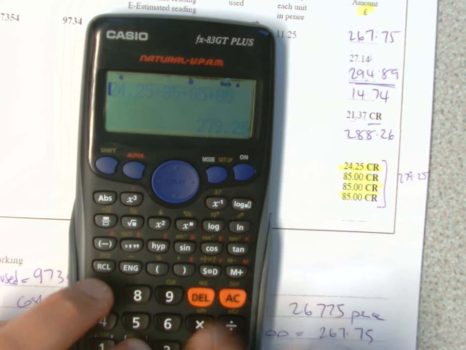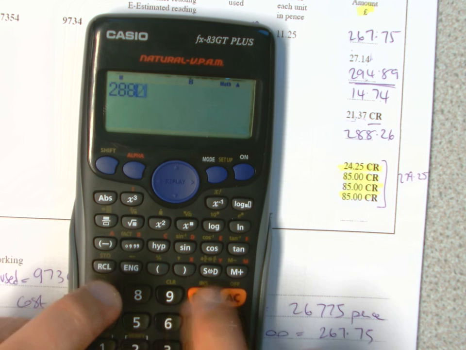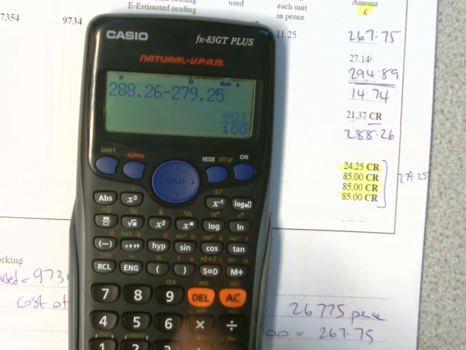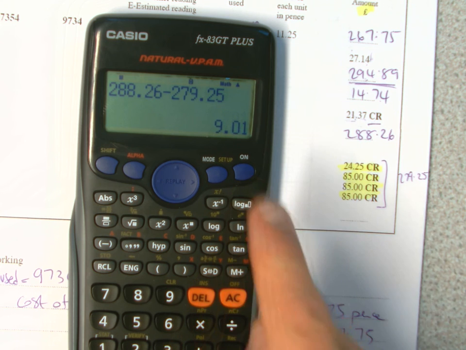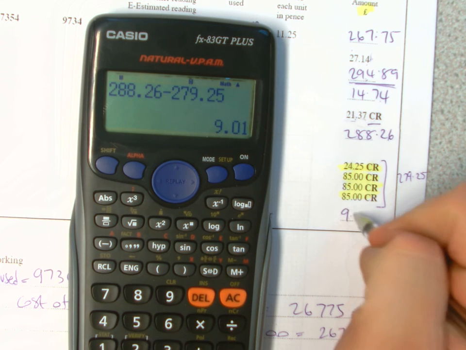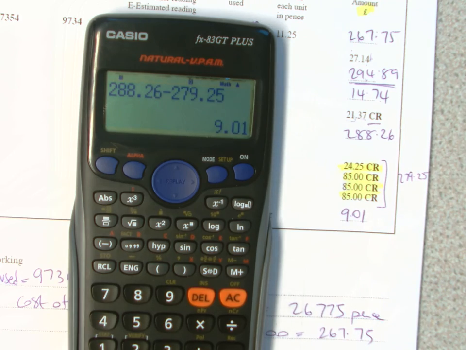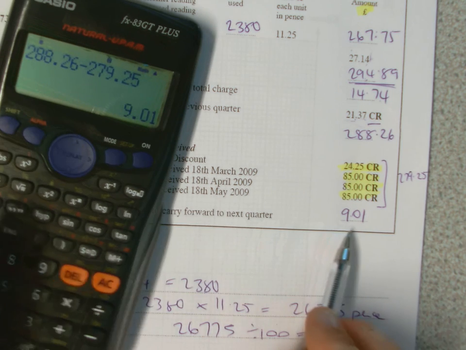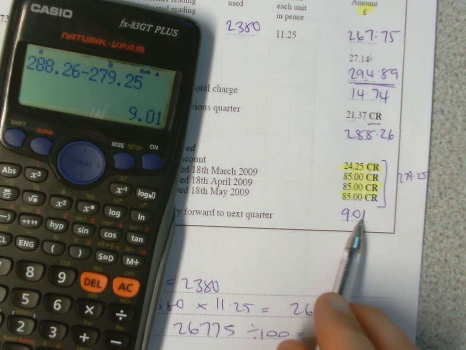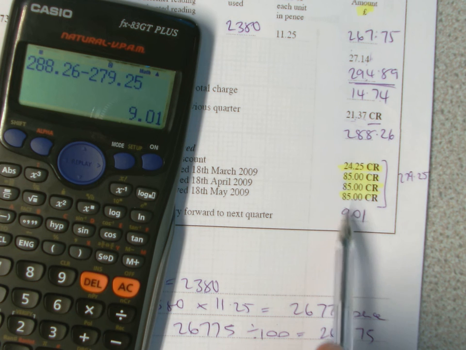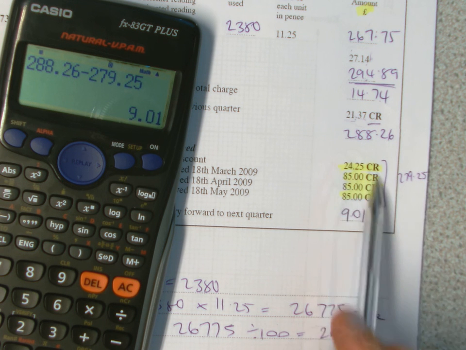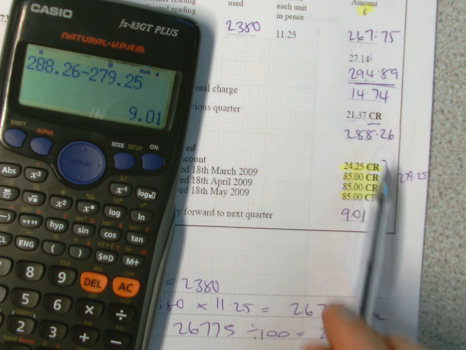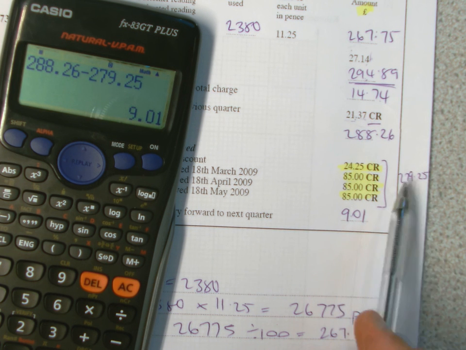So all you've got to do is take that off the bill to see how much is left to pay. When you do that, you're left with that there, 9.01. So you actually still have a bit more to pay. 9.01. Then what will happen is that will be carried to the next quarter. Now, I want you to think carefully here. What I've done here is I've taken these credits off this total. We're left with £9.01 to pay.